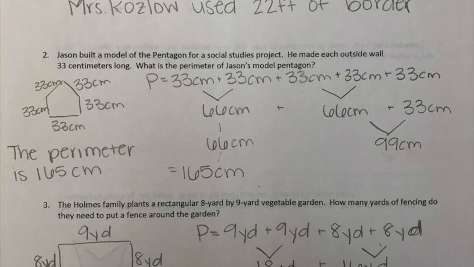Jason built a model of the Pentagon for a social studies project. He made each outside wall 33 centimeters long. What is the perimeter of Jason's model pentagon? So a pentagon has 5 sides, and all 5 sides are 33 centimeters, so I added 33 centimeters 5 times.